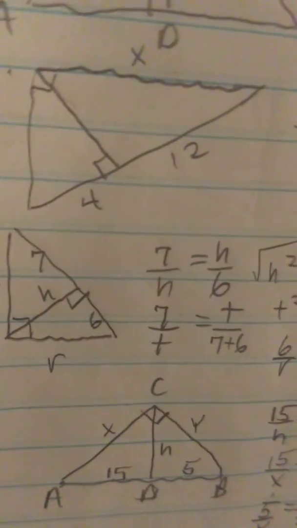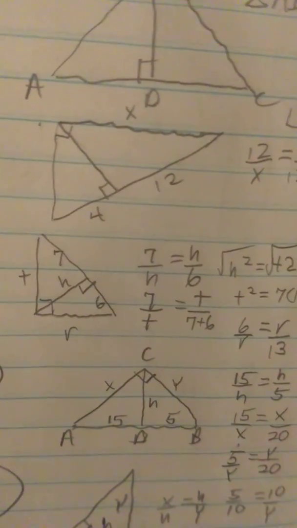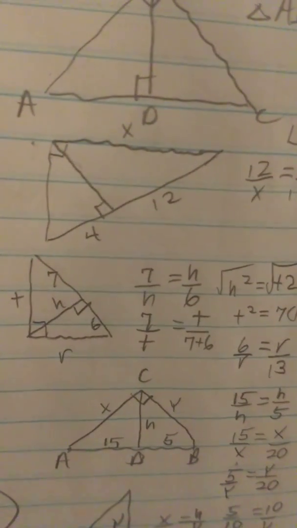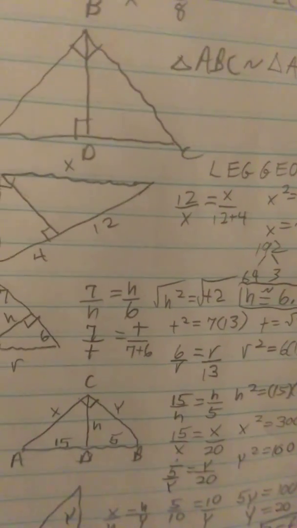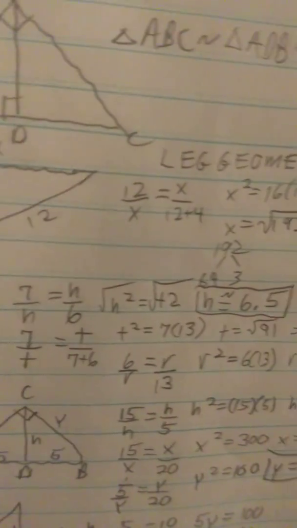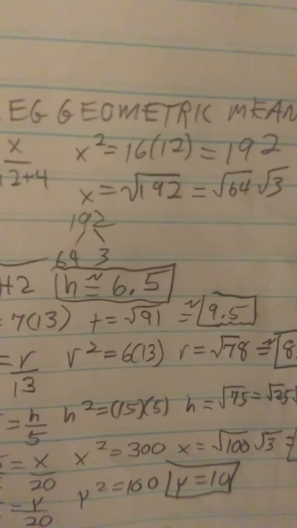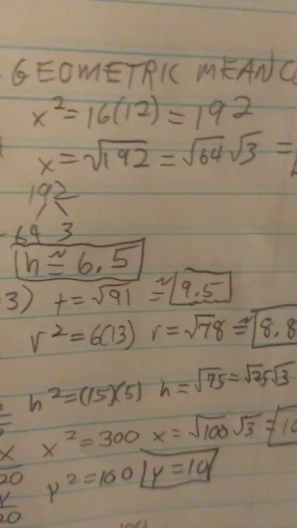Now to find the leg t, remember we'll do the base on that side over t is equal to t over the whole base, 7 plus 6. So t squared would be 7 times 13, which on the calculator would be 91. And we can just do the square root of 91, which is approximately 9.5 to 1 decimal point.